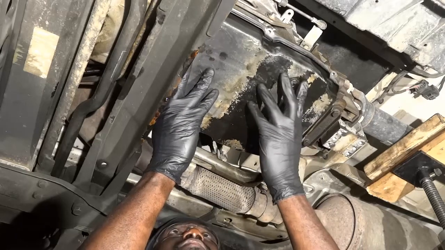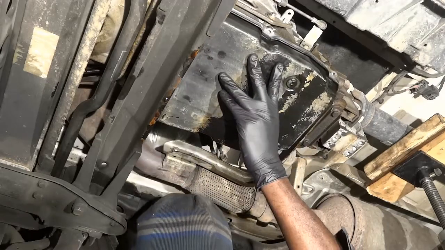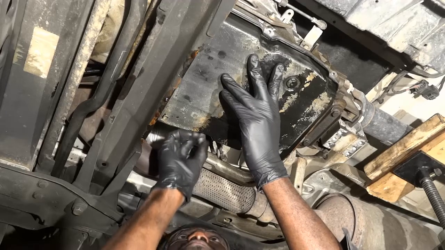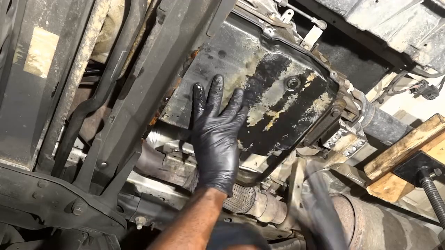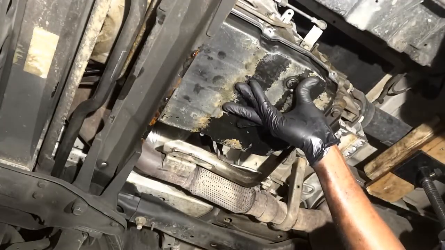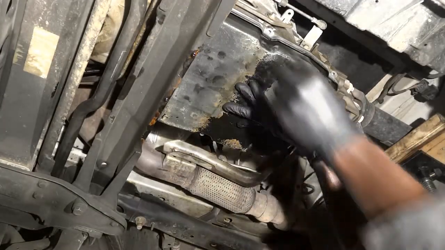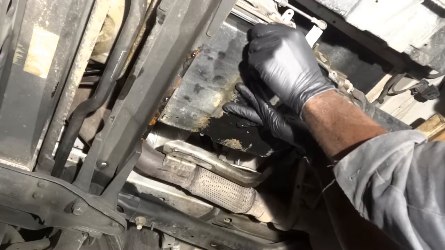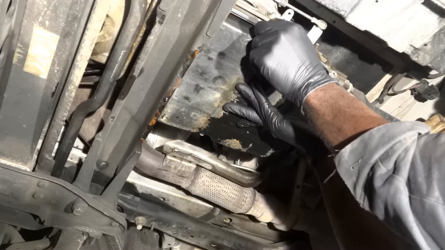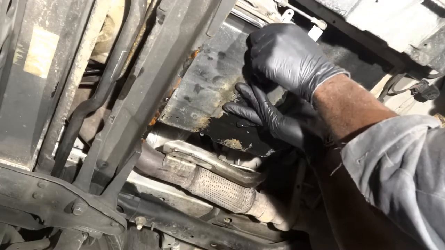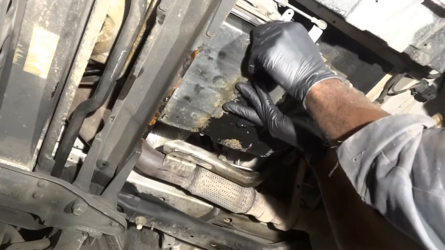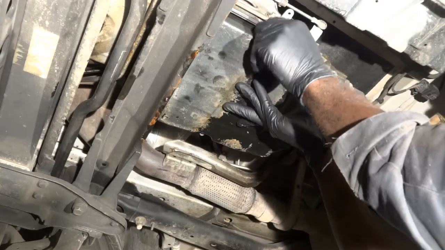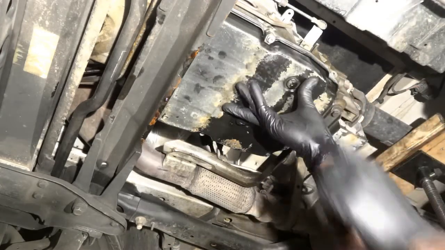Okay, so the gasket looks good. So now we're gonna install the bolt. I'm gonna install the one on this side first. You have to keep your hand on the oil pan as you're installing this bolt. And this little mount here has a hook that goes on the outer edge of the oil pan.